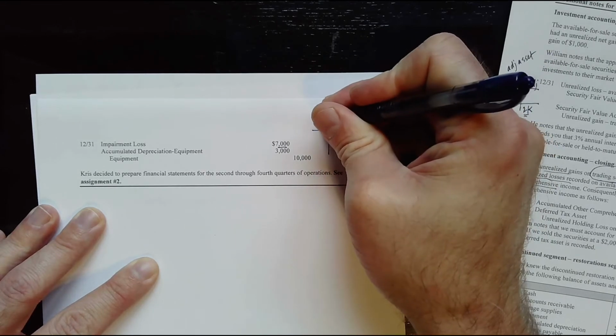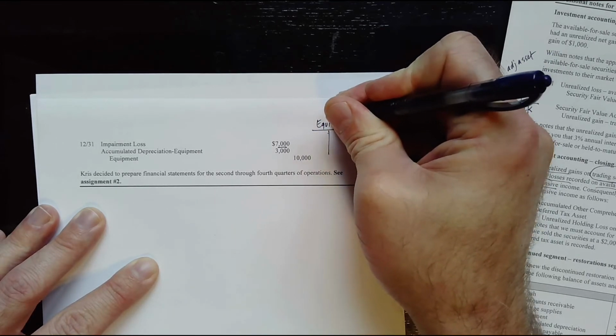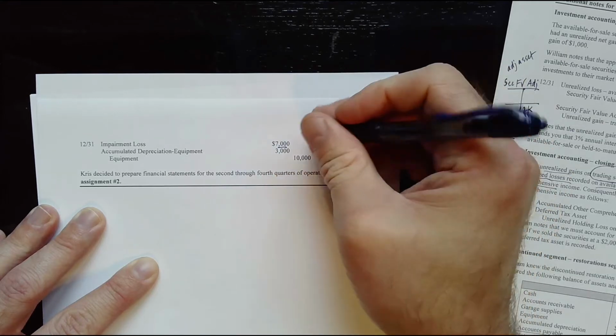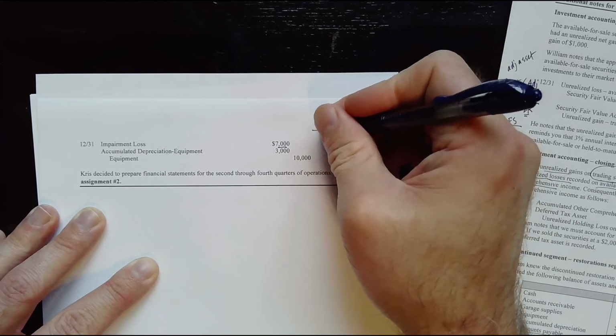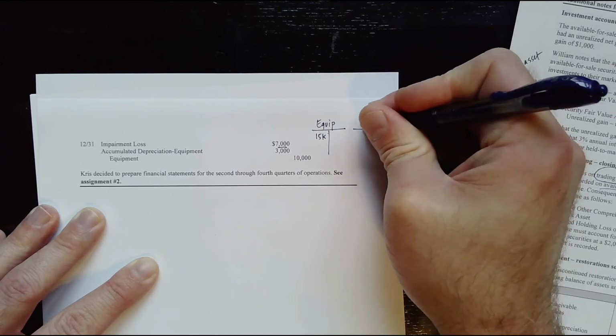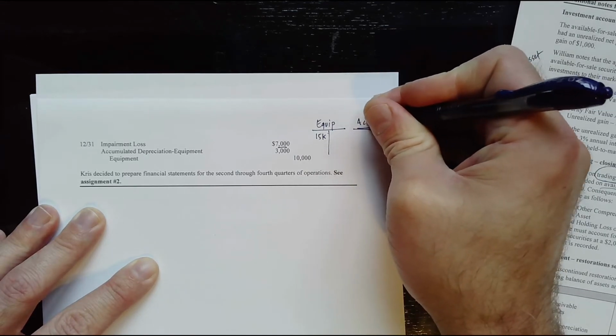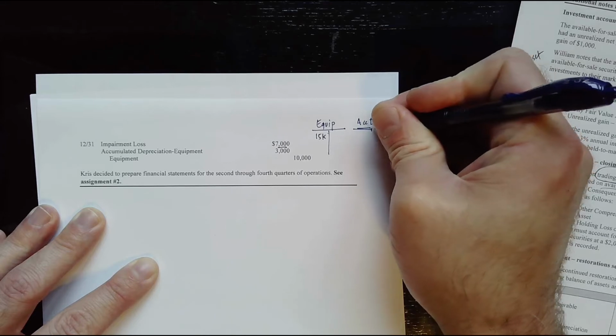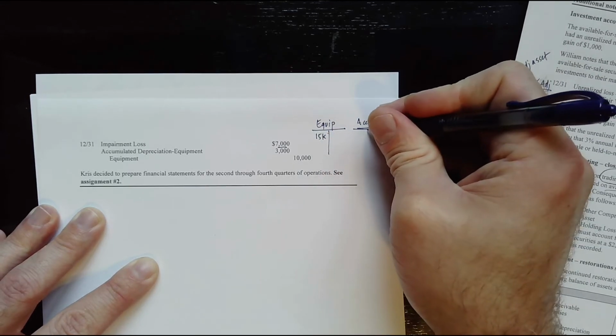Let's look at what happens when we apply this to the equipment. The equipment had a book value or historical cost of $15,000, and its accumulated depreciation at that time was $3,000.